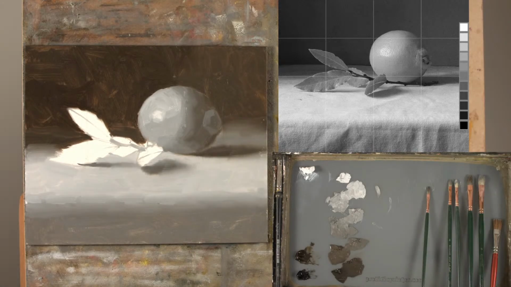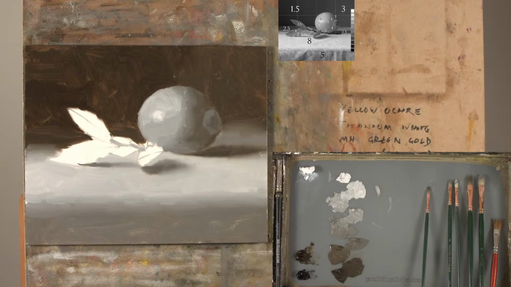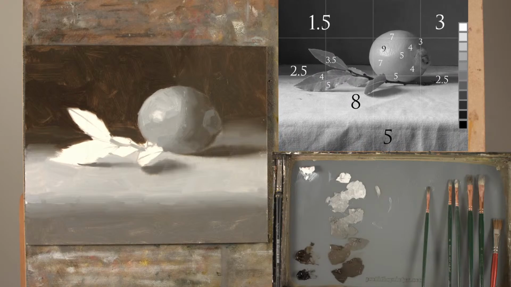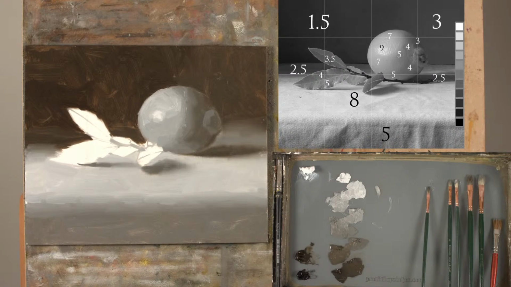Okay, so for the leaves, we're just going to block them in really simply at the moment. So I'm going to change back to the other reference to show you the numbers. Unfortunately, it is a different size, so I'm going to have to resize it. Oh, I can actually do it this way, I think, so this should work.